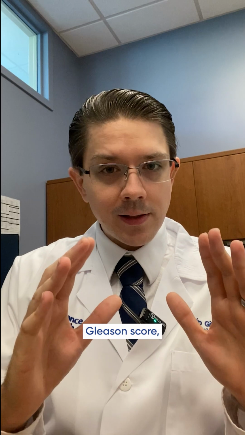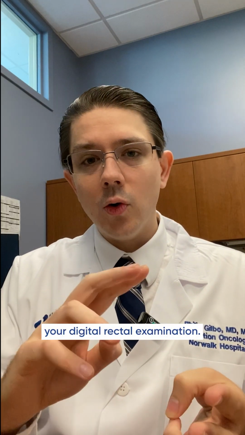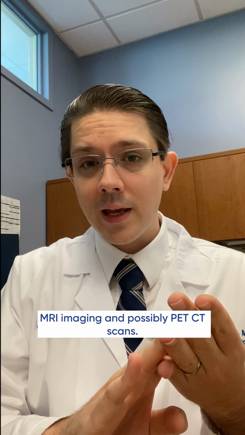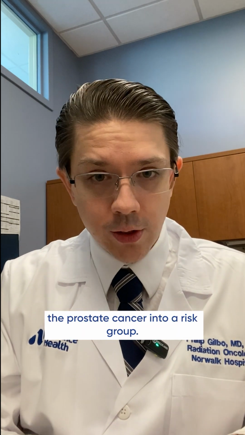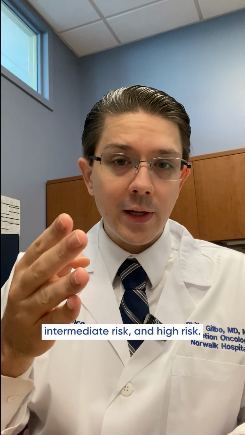Now we're going to take that Gleason score and we're going to combine it with your PSA, your digital rectal examination, and these days, MRI imaging and possibly PET-CT scans. And we're going to put the prostate cancer into a risk group. And so those main risk groups are low risk, intermediate risk, and high risk. And that's mainly driven by the Gleason score.